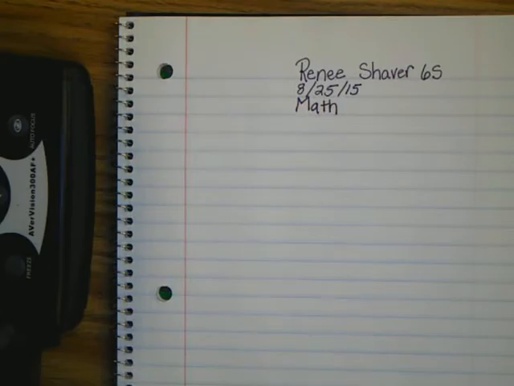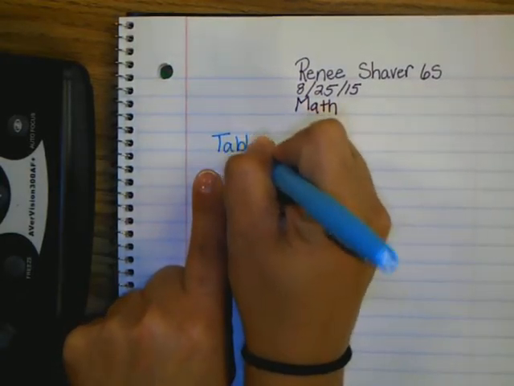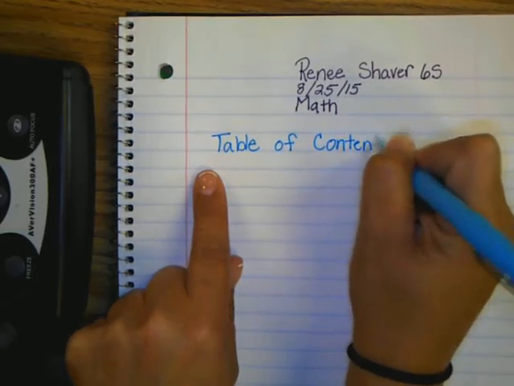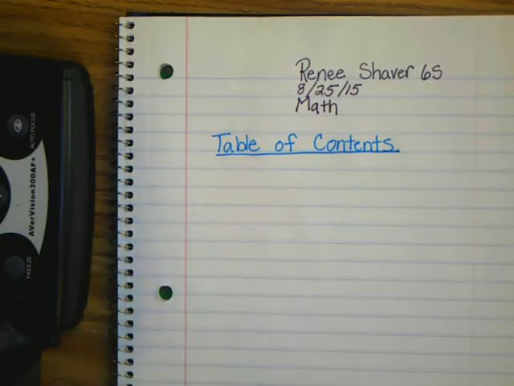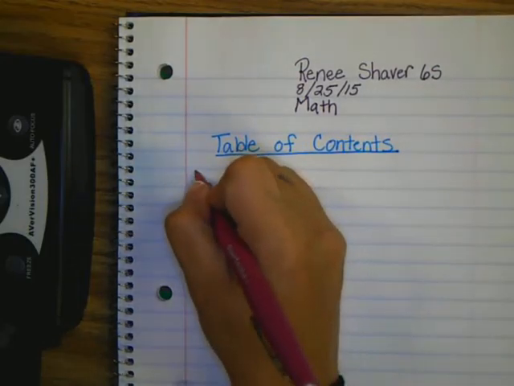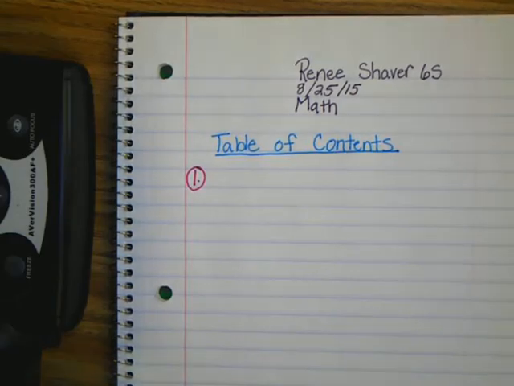All right, skip a line. And we're going to write table of contents. And underline it. And then put number 1 and circle it. Today we're actually going to be talking about multiplication.